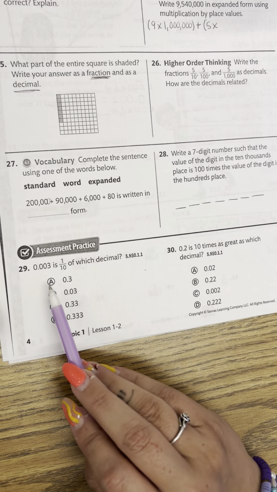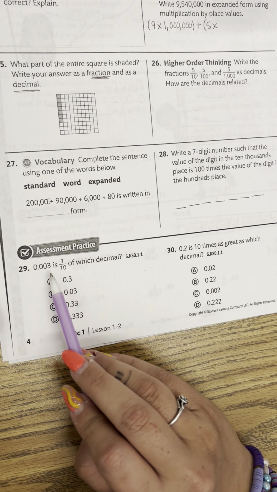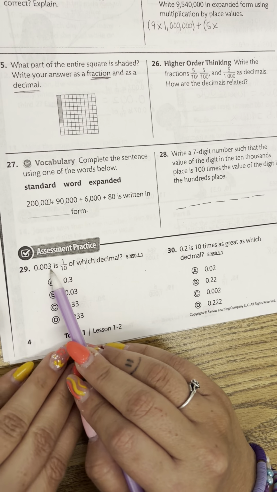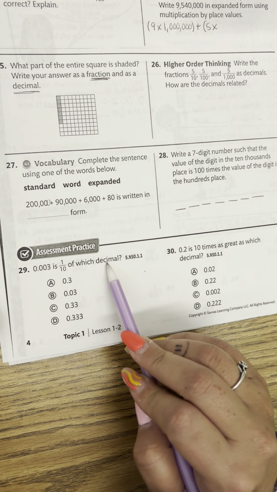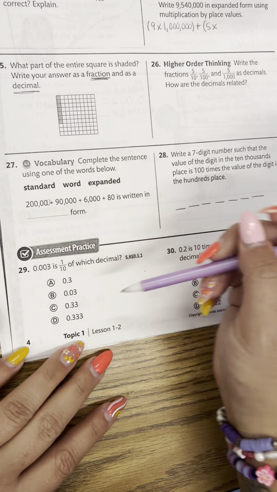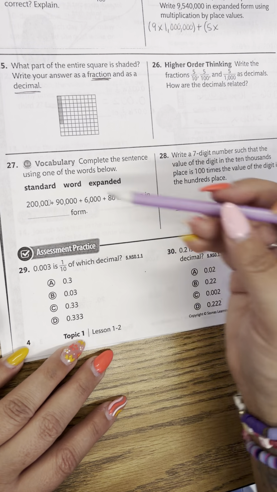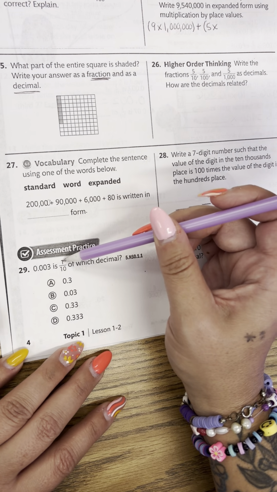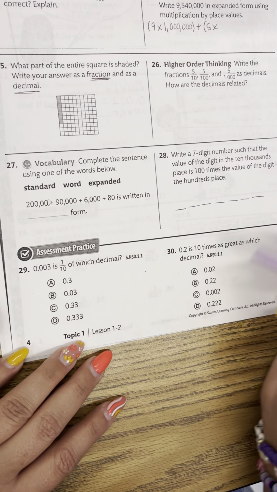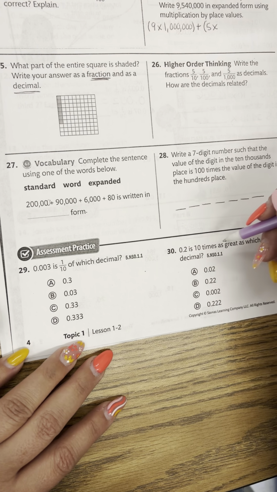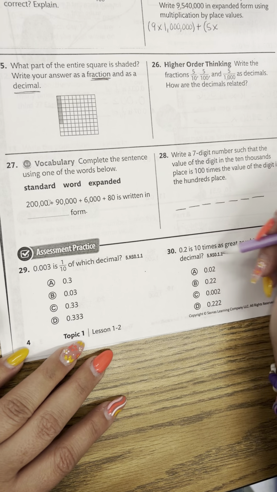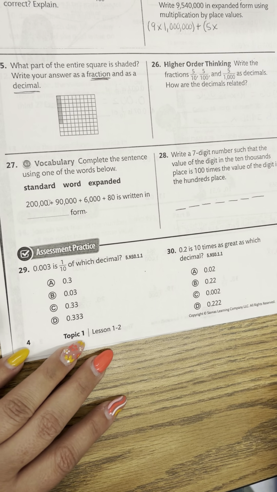All right, number 29. We have 300ths is 1/10 of which decimal. So you have to remember, if you set up your place value chart, which direction is 1/10. Okay, now number 30. 2/10 is 10 times as great as which decimal? All right.